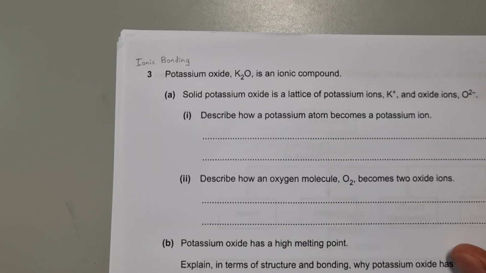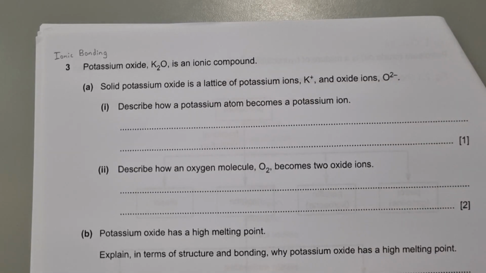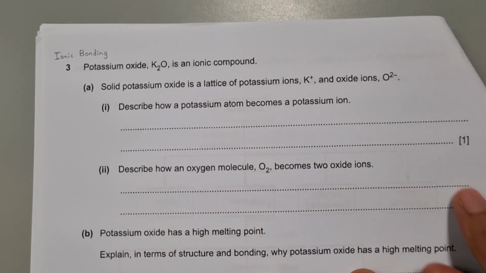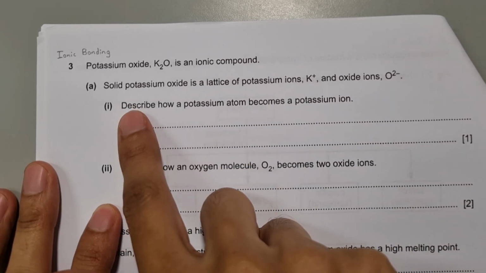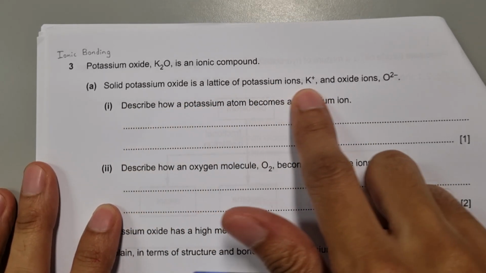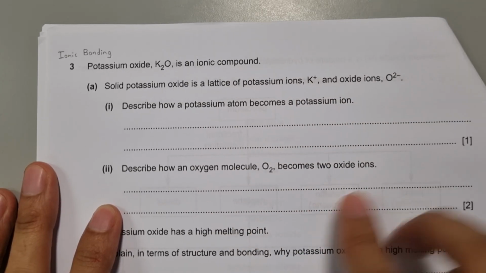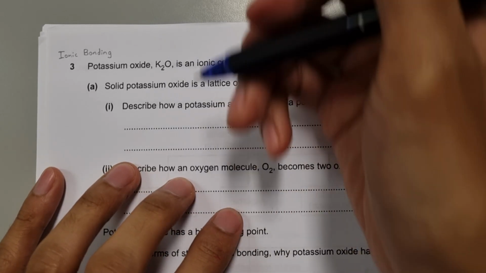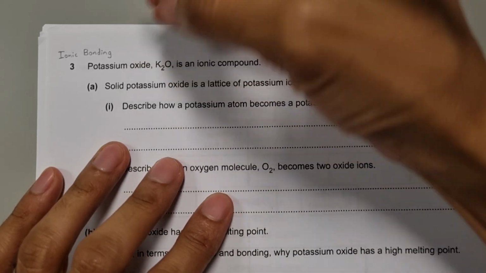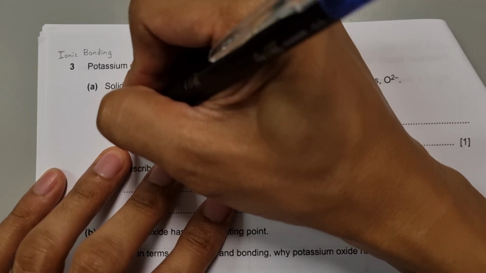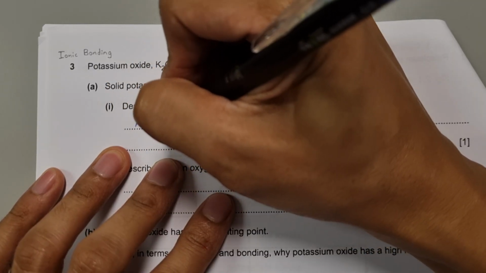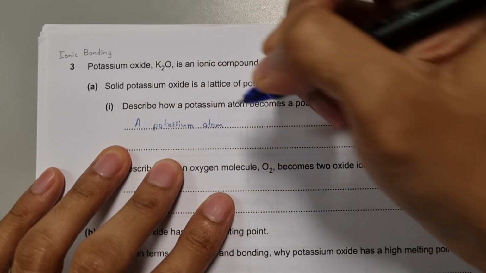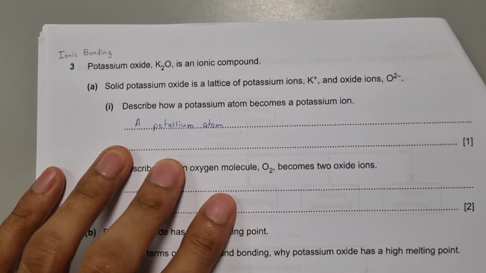Moving on, we have the topic on ionic bonding, specifically focusing on potassium oxide. Solid potassium oxide is a lattice of potassium ions and oxide ions. Describe how a potassium atom becomes a potassium ion. What happens to a potassium atom when it becomes an ion?